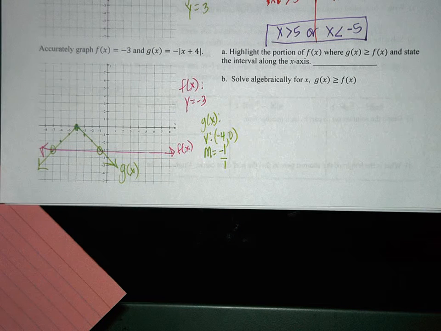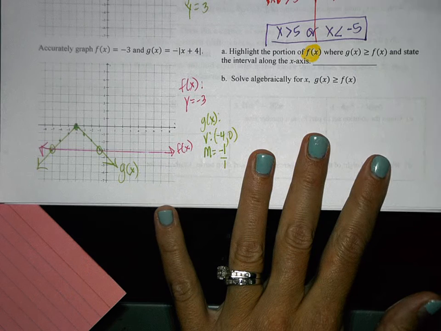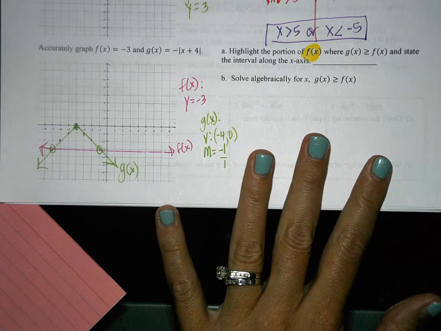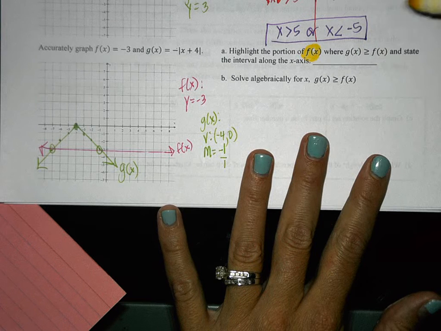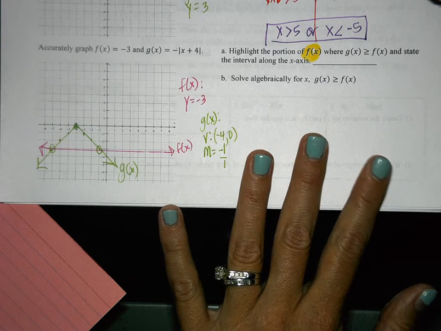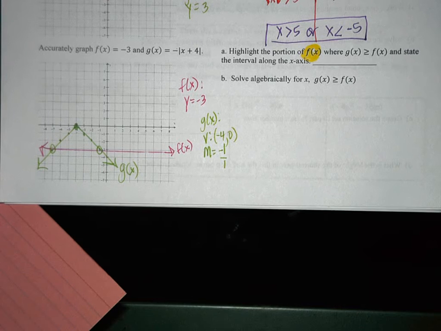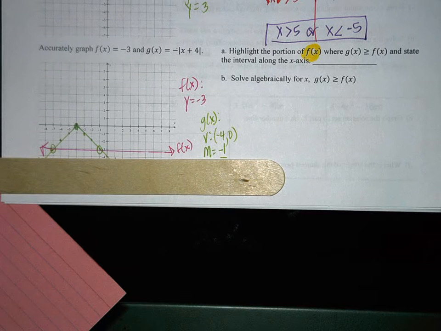And so let's go to A and read. And it says, highlight the portion of f of x. So notice this time we're highlighting f of x. Do you guys see that? Where g of x is greater than f of x. Okay, so in your groups, discuss where are you going to highlight on this pink line, my f of x line, where are you going to highlight where g of x is greater than f of x?